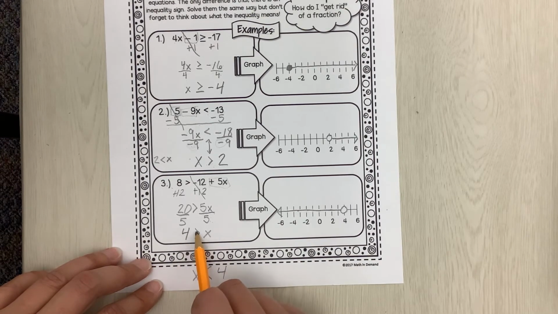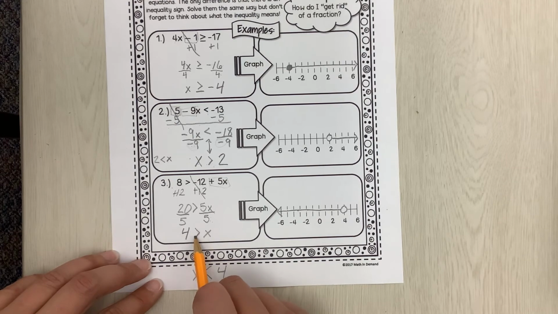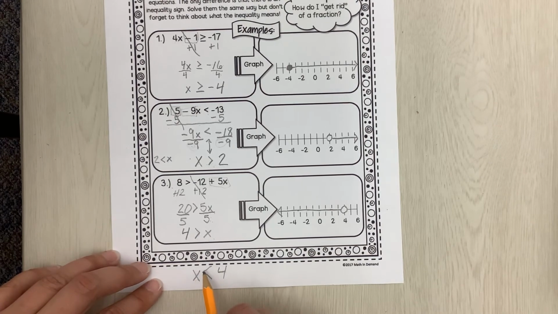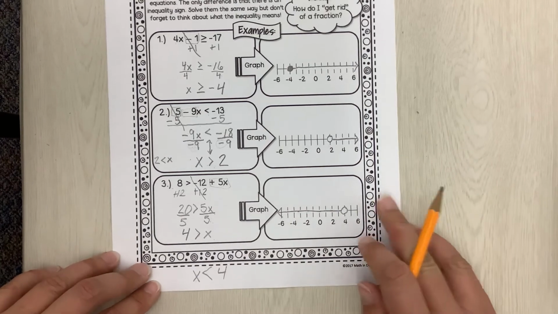If 4 is greater down here, 4 still needs to be greater here. And how do we know that? Because the alligator mouth is eating that 4 still. And so let's read this how it would be read as an inequality. 4 is greater than x. And this means the same thing. We're just going to say it differently. X is less than 4. Okay, so both of those mean the same thing.